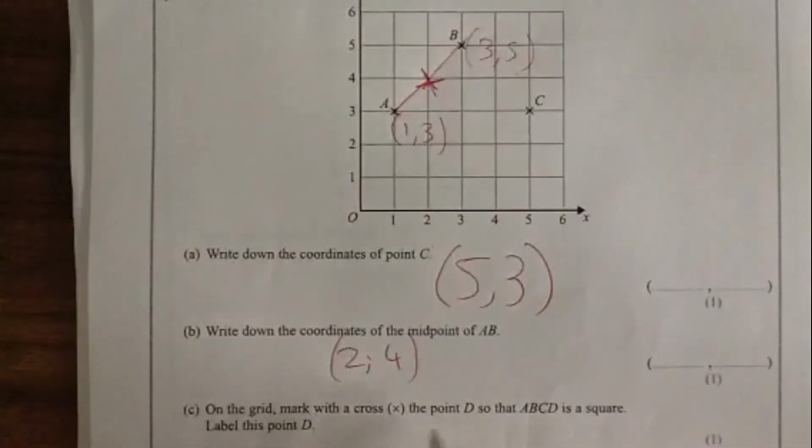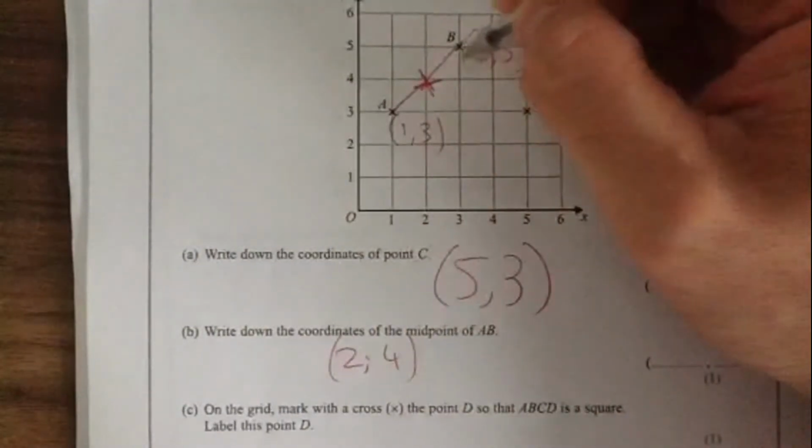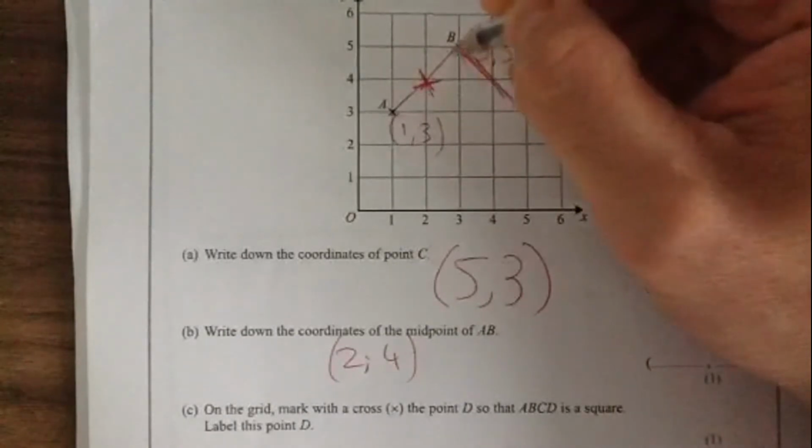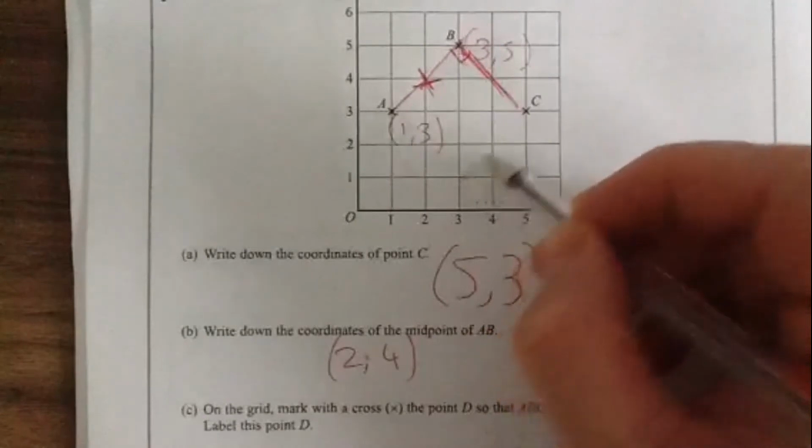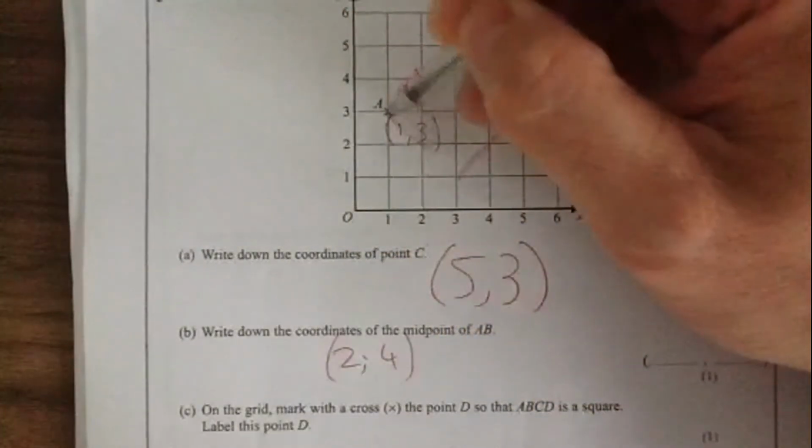On the grid, mark with a cross the point D, so that ABCD is a square. So let's just join these up. Now this is obviously going to be a right angle. Now if you think of a square, these two are going to be parallel because that's the property of a square. And this is also going to be parallel.